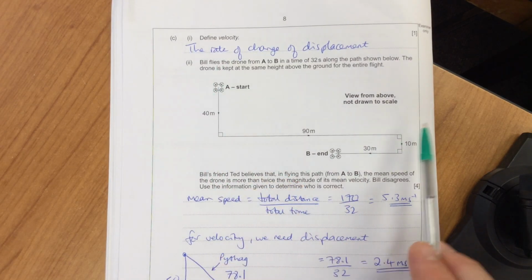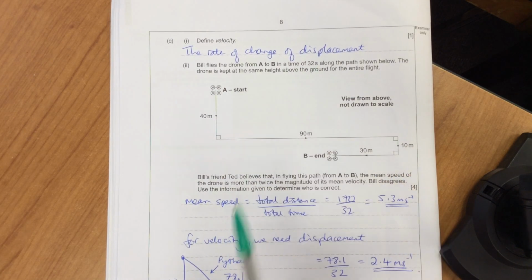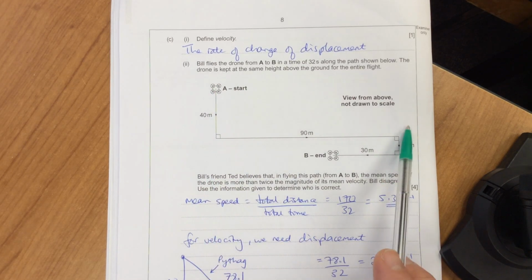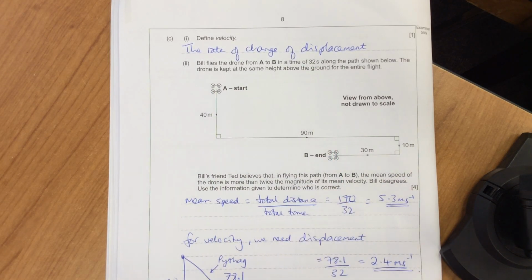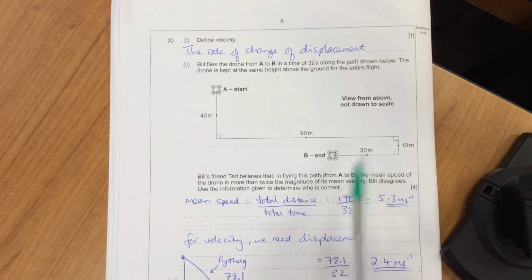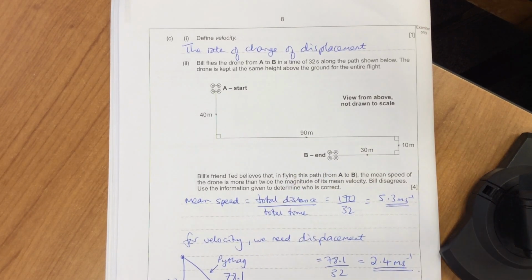So here we have the path of the drone. And it tells us it took 32 seconds to go from A to B. And you can see the total distance it covered is 40 plus 90 plus 10 plus 30 in that 32 seconds. Okay, so it's easy to work out the mean speed. Mean speed is total distance divided by total time. Add them up, 130, 140, 170. Divide by the 32 seconds, 5.3 meters per second.